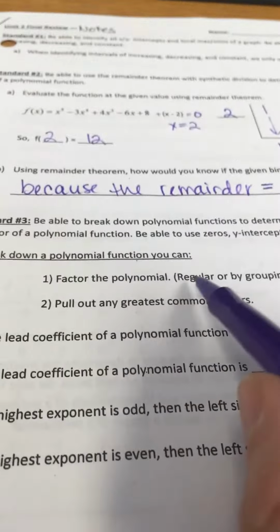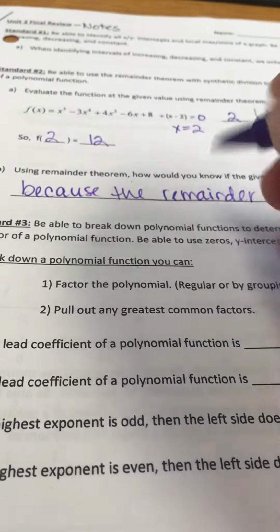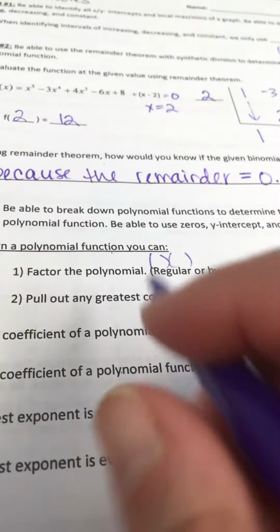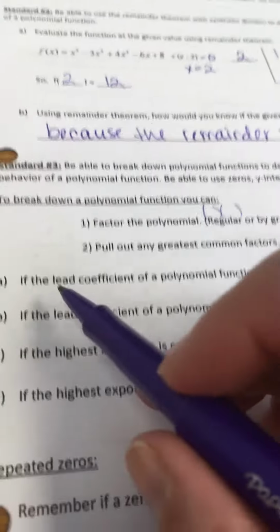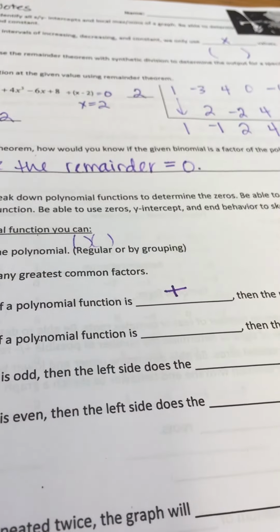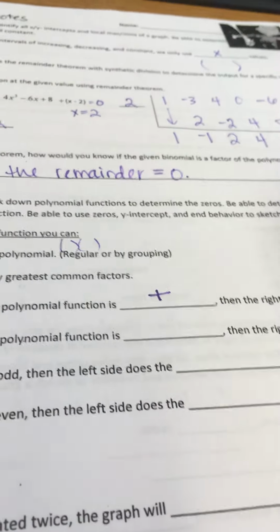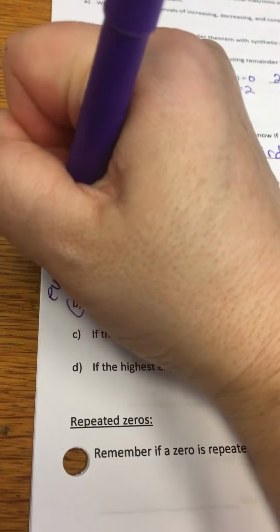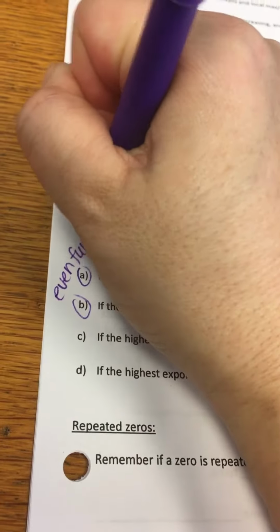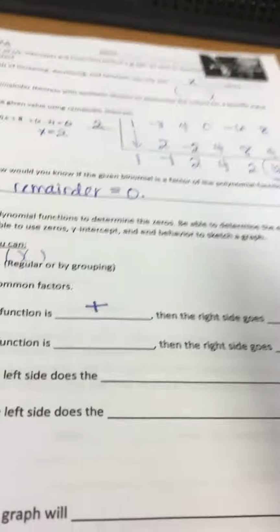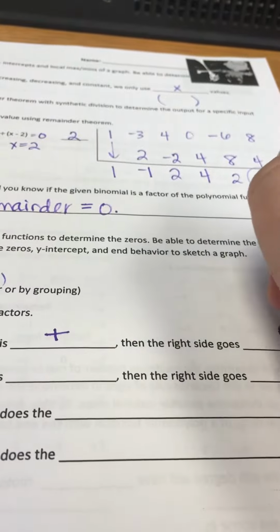Alright, so factor a polynomial by regular grouping, meaning regular just means having 2 sets of parentheses. Pull out the GCF. Alright, so part A, if the lead coefficient of a polynomial is positive, so this is for, and these A and B are for even functions. So x squared, x to the 4th, if the degree is even, then the right side goes up.